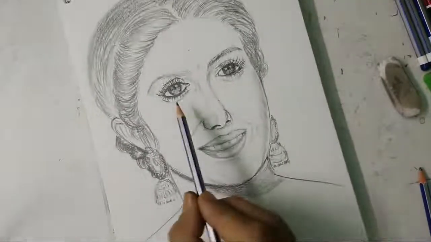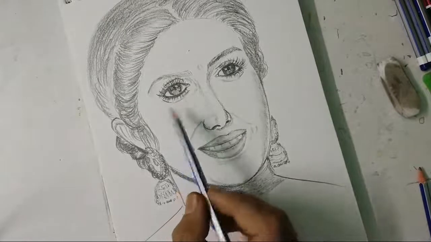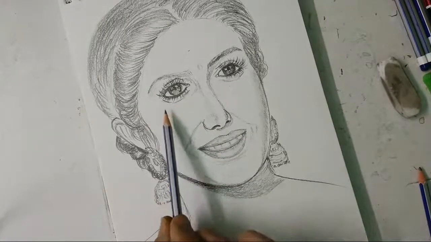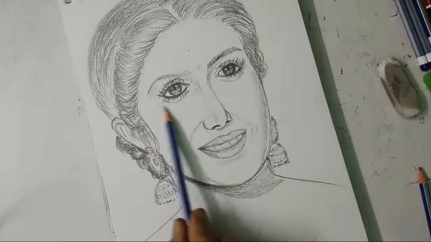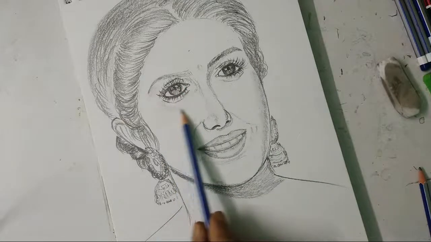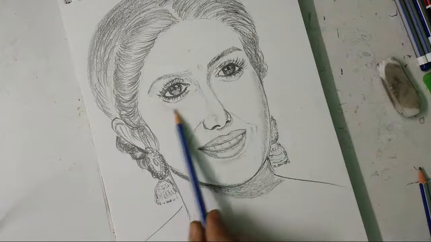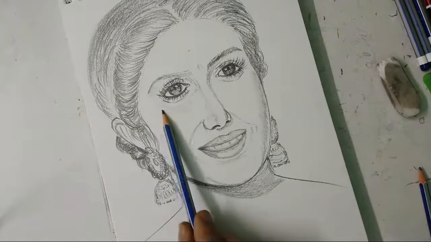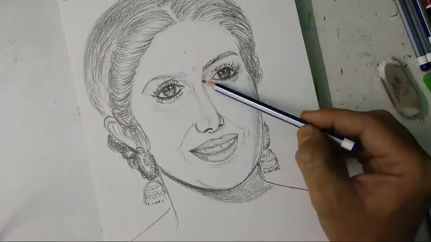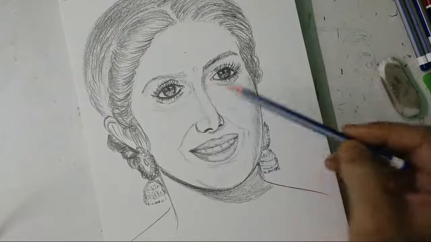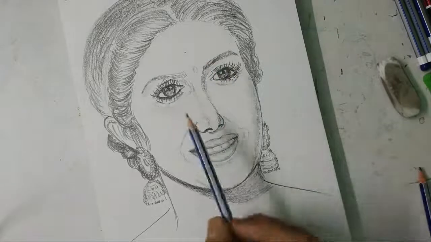Now there is shading to be done in the lower part of the eyes. So in this portion I am moving the pencil flat, and I want to give a curve to this, this is characteristic of this face. So I am holding the pencil softly.